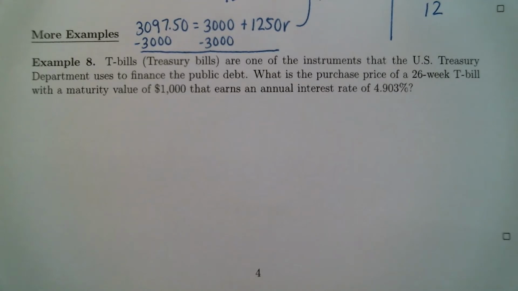All right, in example 8, T-bills, which are treasury bills, are one of the instruments that the U.S. Treasury Department uses to finance the public debt. What is the purchase price of a 26-week T-bill with a maturity value of $1,000 that earns an annual interest rate of 4.903%? Make sure you read the problem before you proceed in the video and understand what's going on.